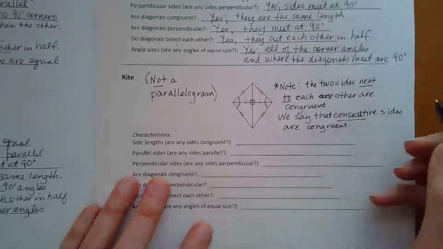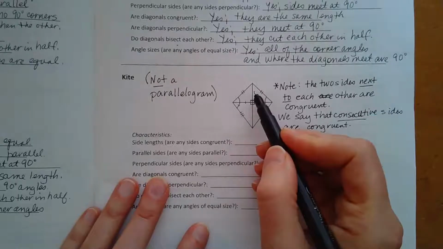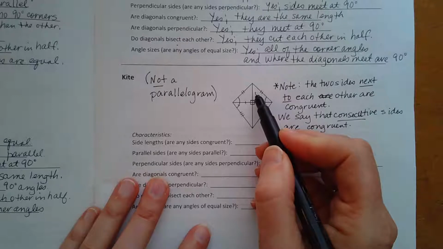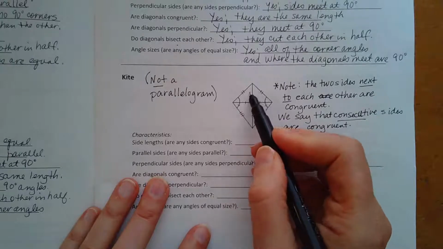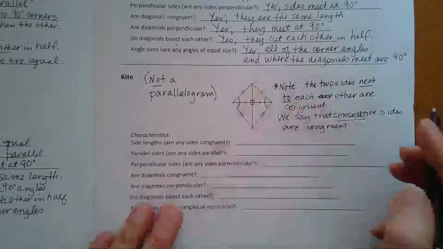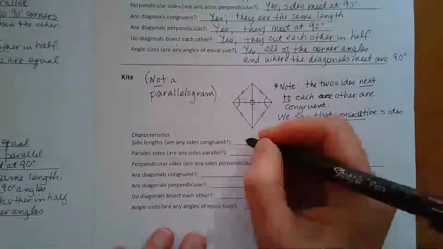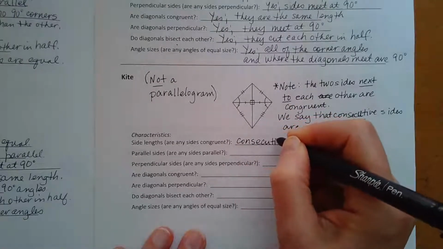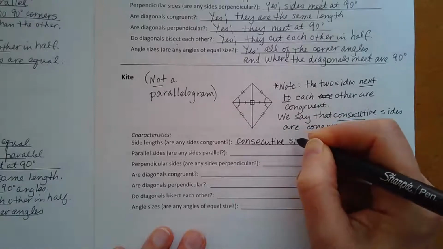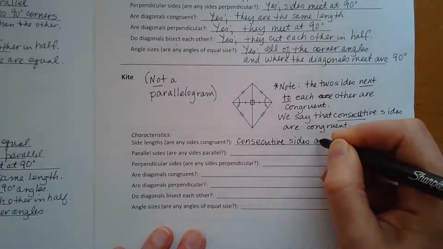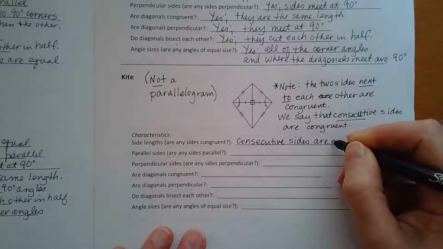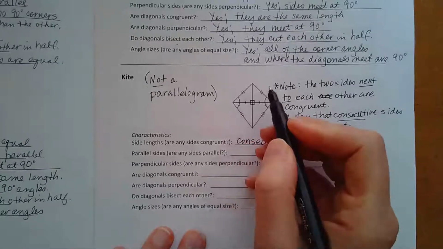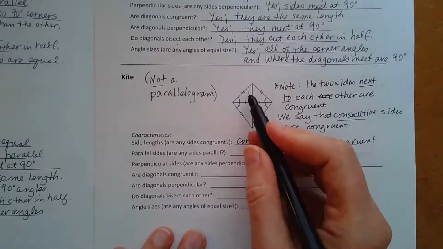To introduce that word. So the side that follows the other, so side 1, side 2, if the two sides right next to each other are congruent, we say consecutive sides are congruent in pairs, right? These two are congruent and these two are congruent, but they're not all equal to each other.